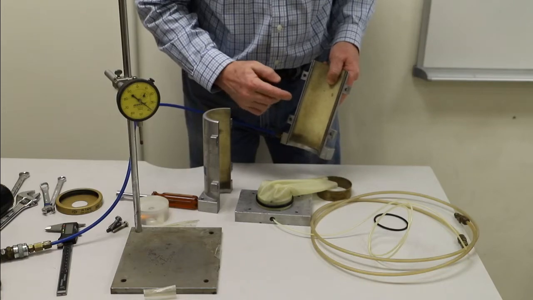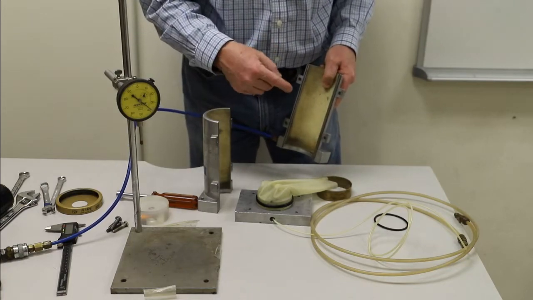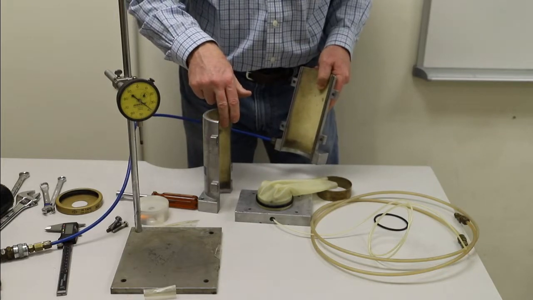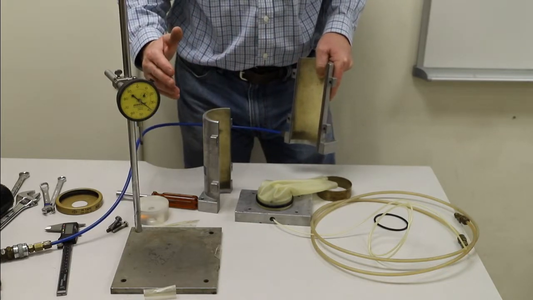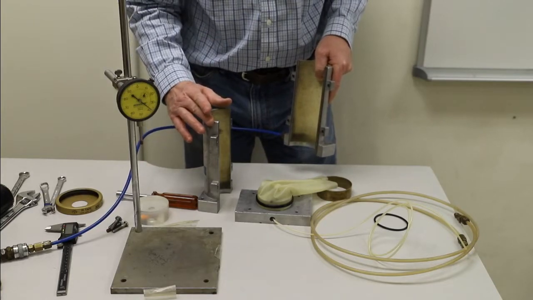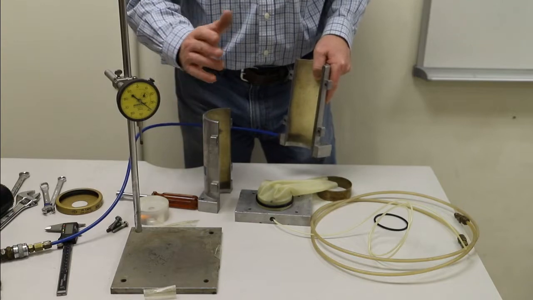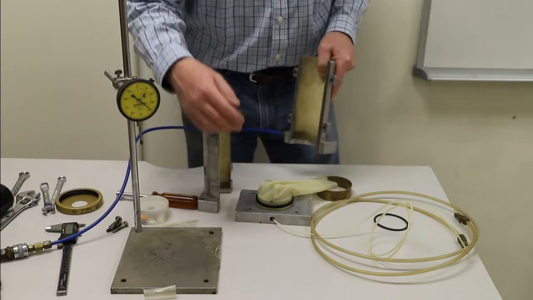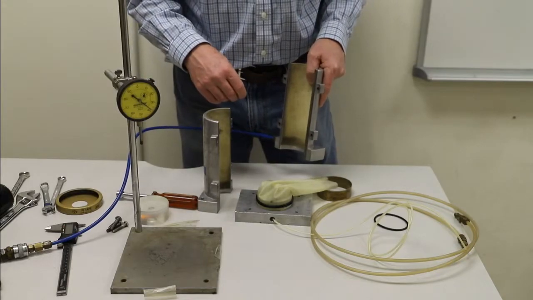While we're building the specimen, we're going to apply a vacuum to the inside of the mold. That's going to pull the membrane out tight against the wall of this mold, make sure it's a nice cylinder, build the sand specimen inside, and then apply some confining stress before we take the mold apart again.